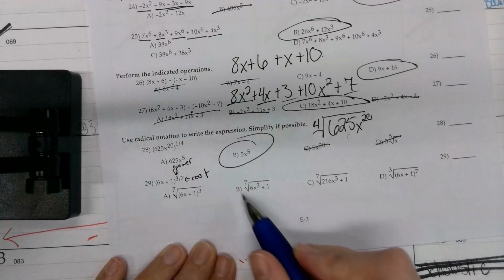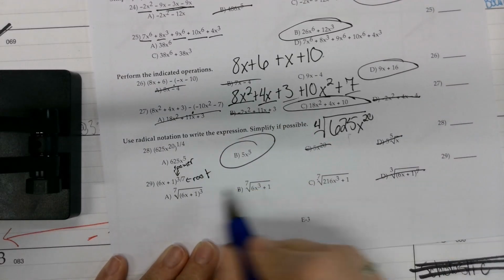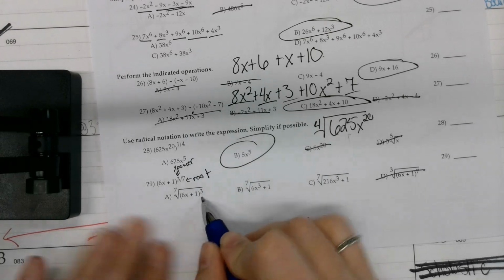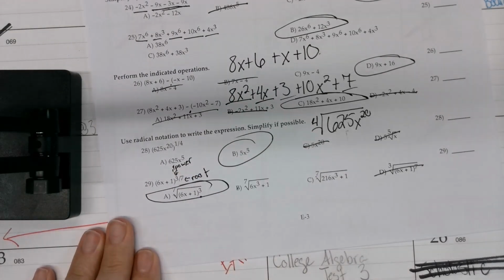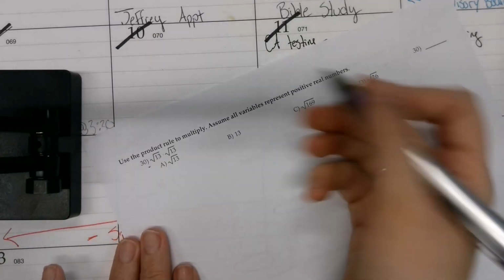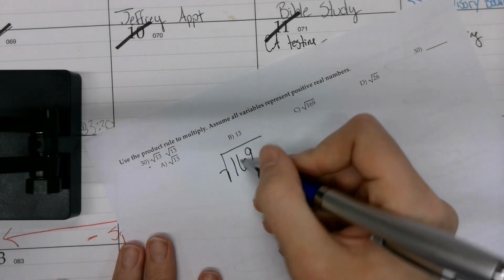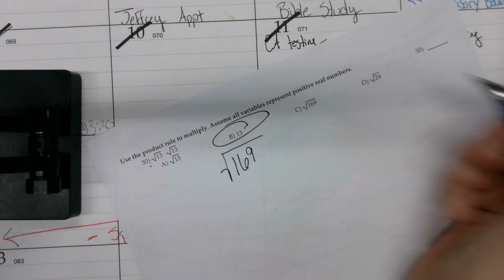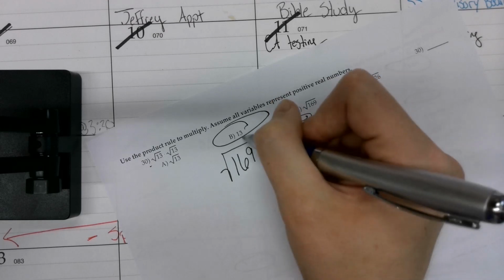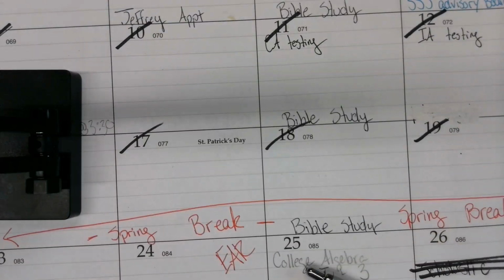So our root is 7. This one's not it. And our power is 3, and it's everything in there that's going to be to that 3rd root. Power. Uh, 13 times 13 would be 169, and the square root of 169 is 13. So technically these are both right, but this one is more right. That was super quick.